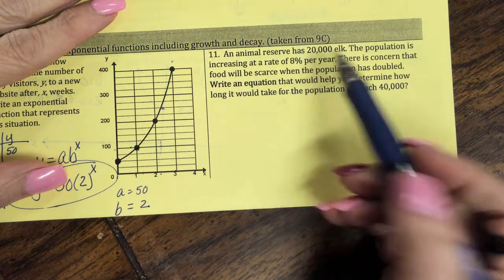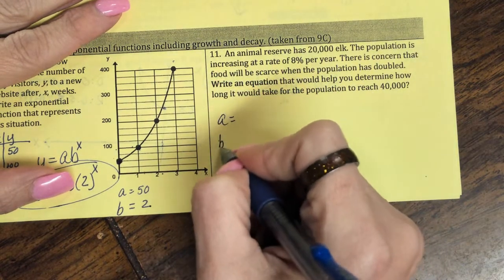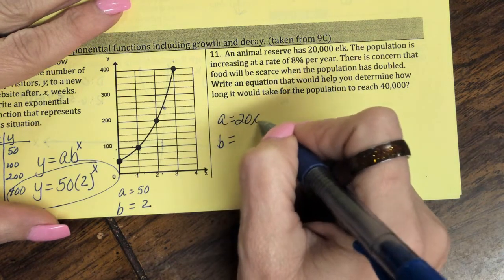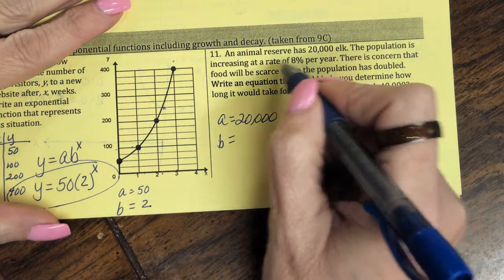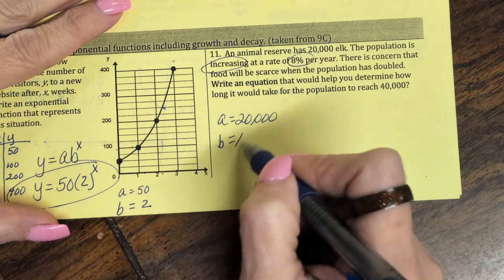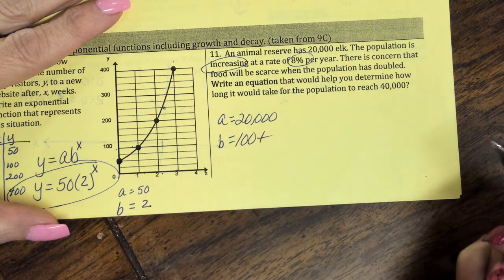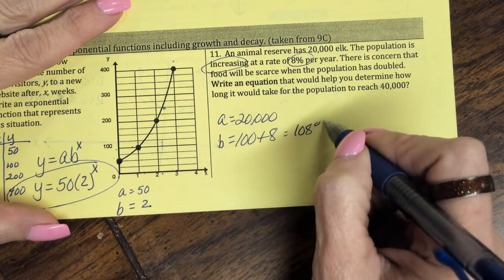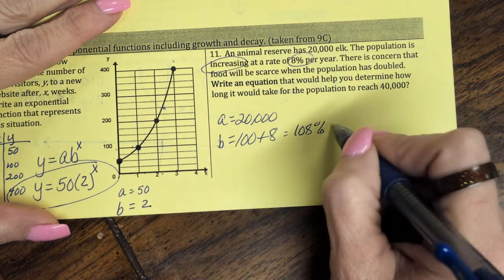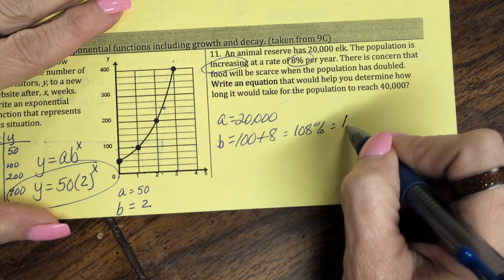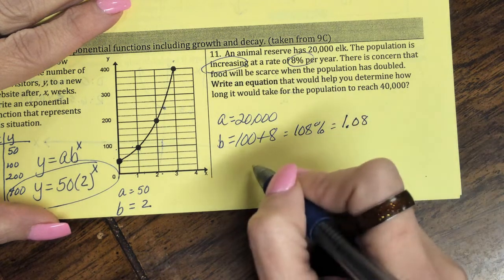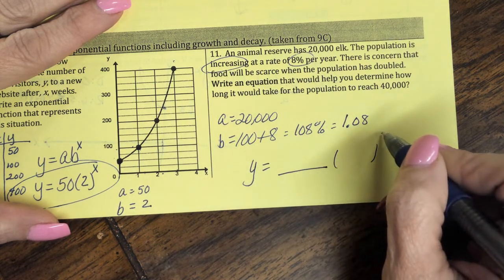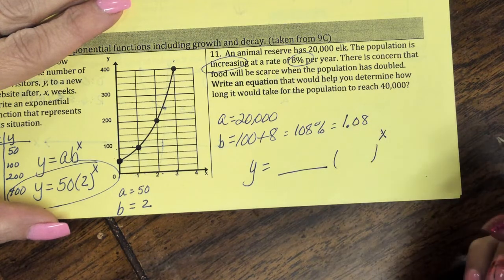All right, let's set this one up, and I'll let you solve it if you want. An animal reserve has 20,000 elk. So how many elk am I starting with? What's my starting amount? That is my A value. It's increasing 8%. So that means if I'm increasing, I'm going to add 8%. So that's 108%. Can't put that in. I got to fix it. Make it 1.08. There you go. Y equals 20,000 times 1.08 to the X power.